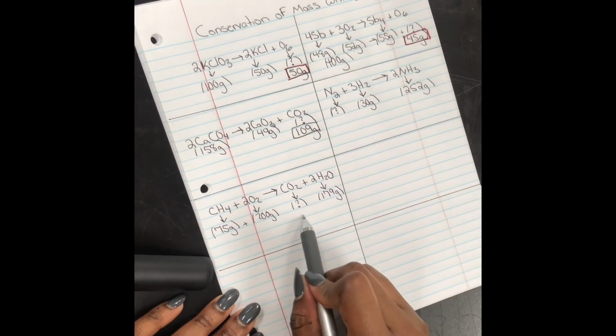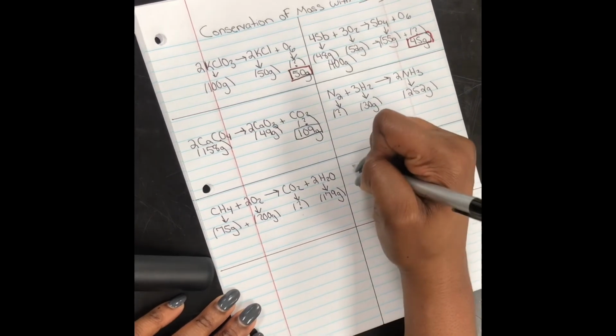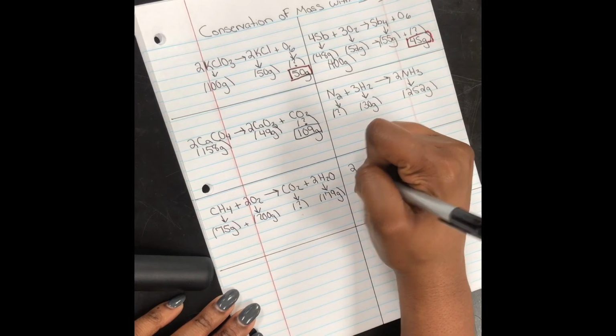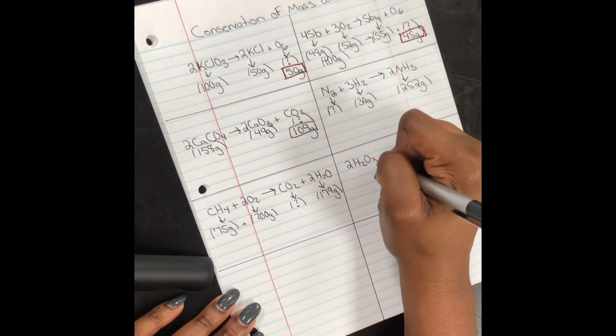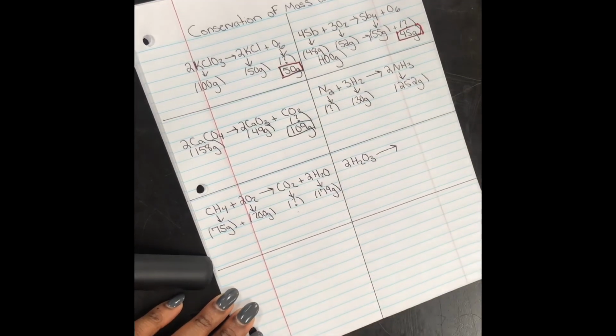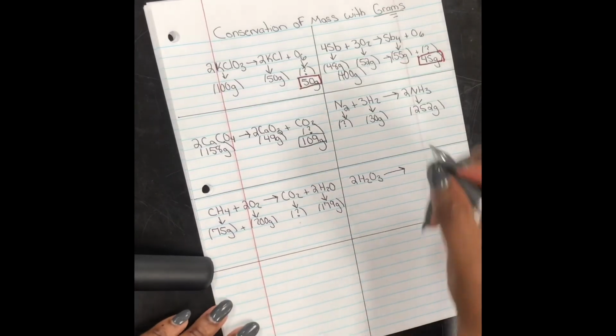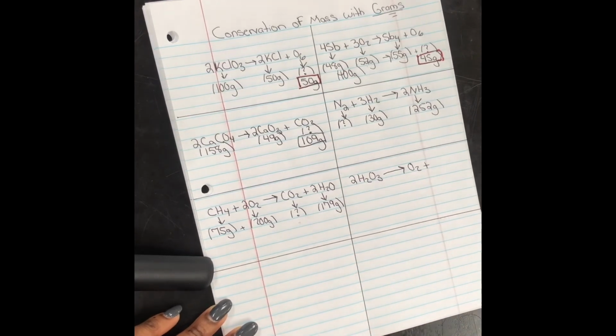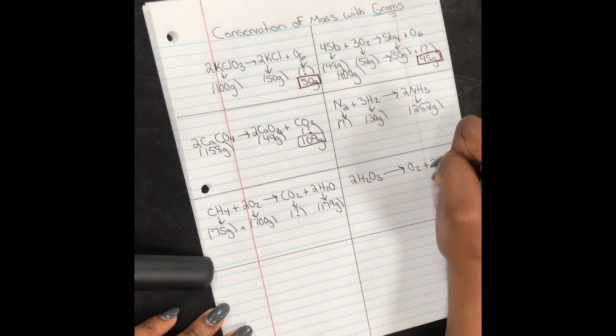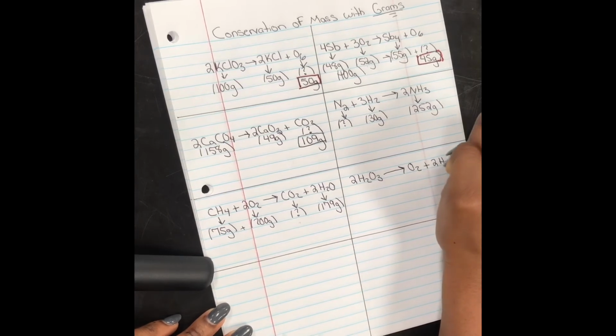What could this missing link be? Next example, we have 2H2O3. It produces O2 plus 2H2O.